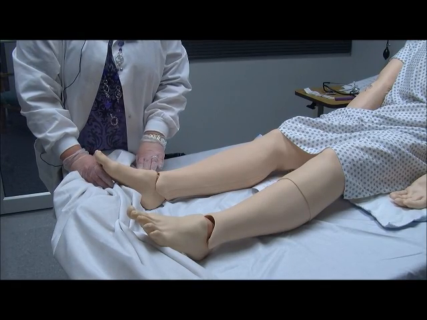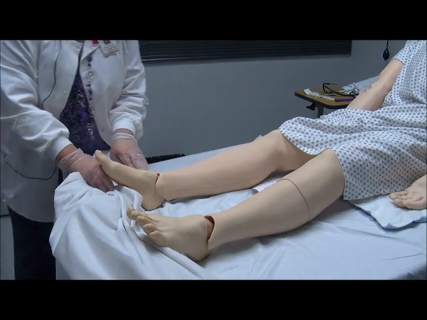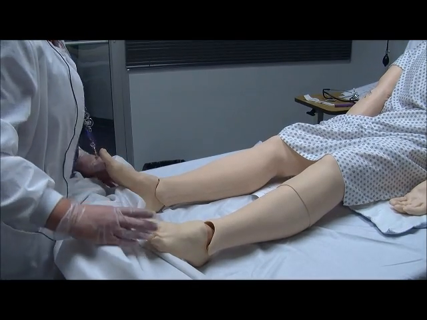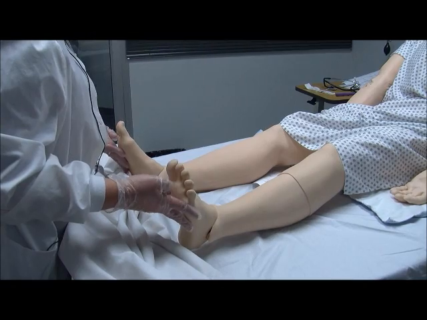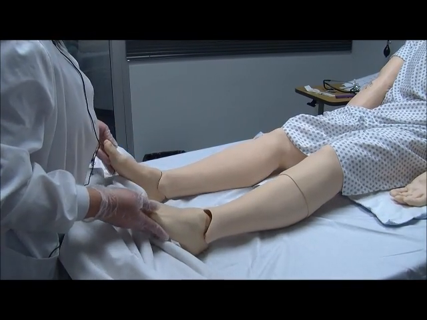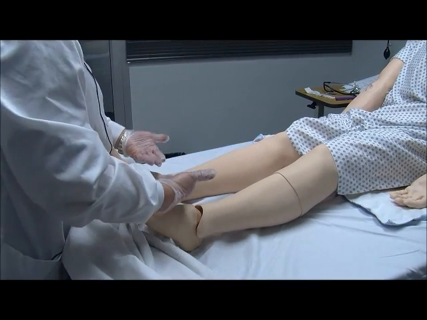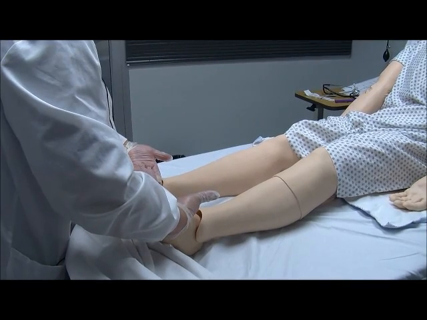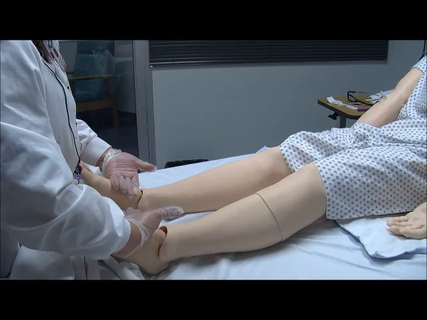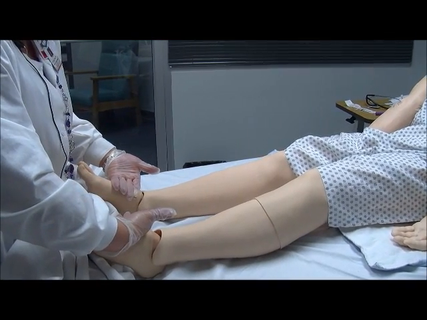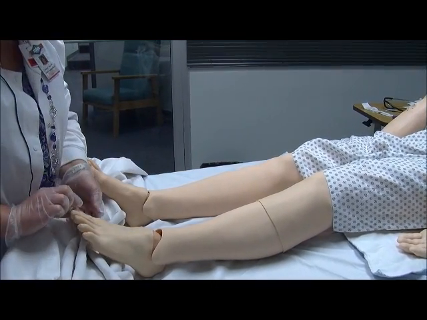After checking the dorsal pedal pulse, you want to check for redness, temperature of bilateral lower extremities. To assess this, you want to feel with the back of your hands. I'm going to go ahead and assess capillary refill of the toes.